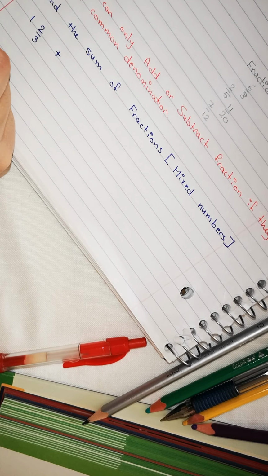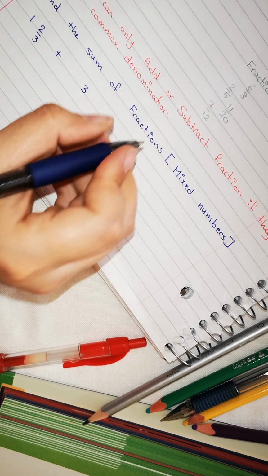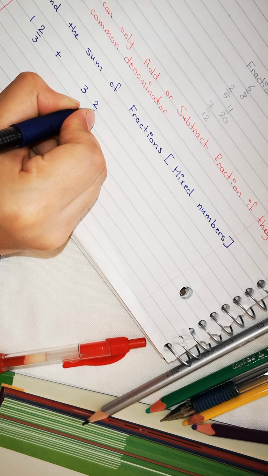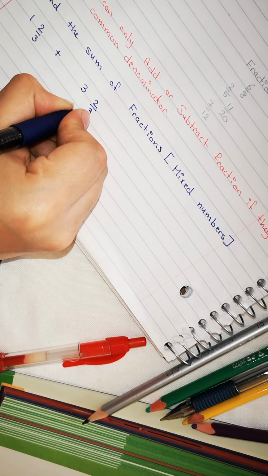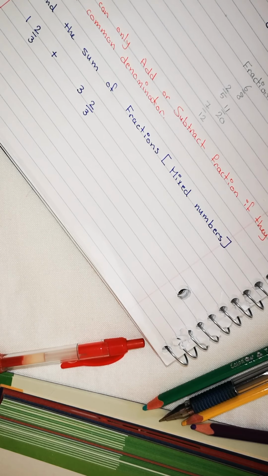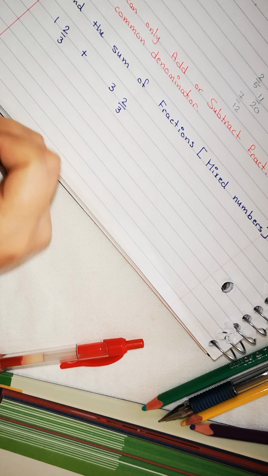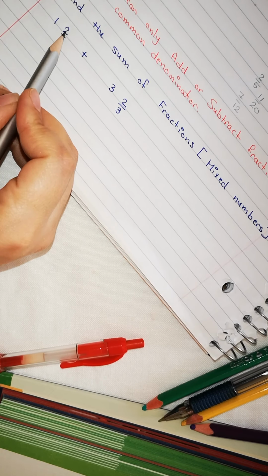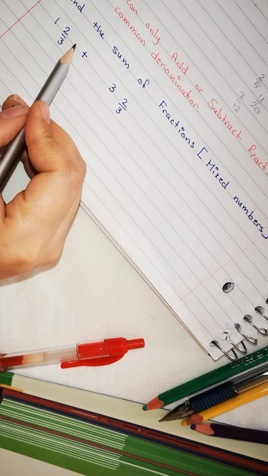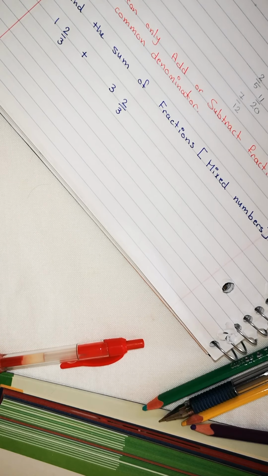plus 3 and 2 over 3. Now let's check before we do any operations for these two mixed numbers. We have 1 and 2 over 3 plus 3 and 2 over 3.